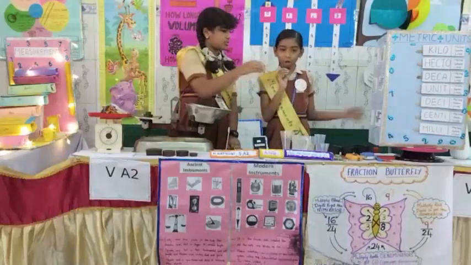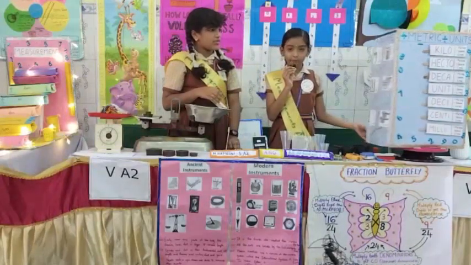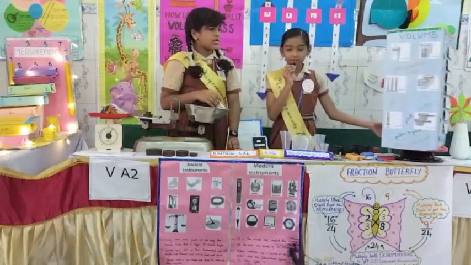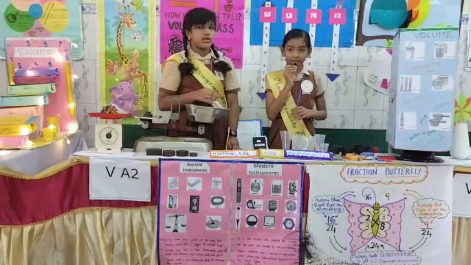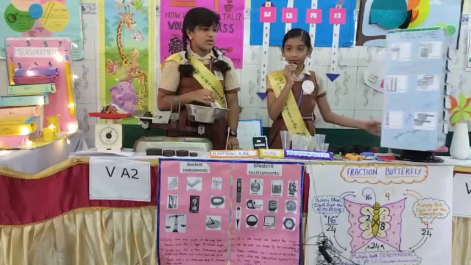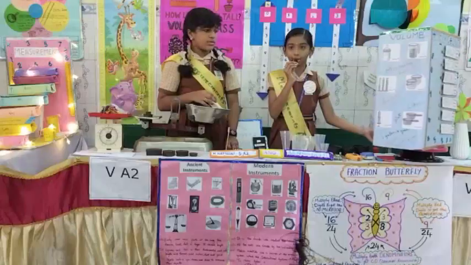Here comes volume. Volume measures the amount of space something takes up. Here is the capacity of the car's fuel tank. It tells us how much fuel the tank can hold to reach a particular destination.